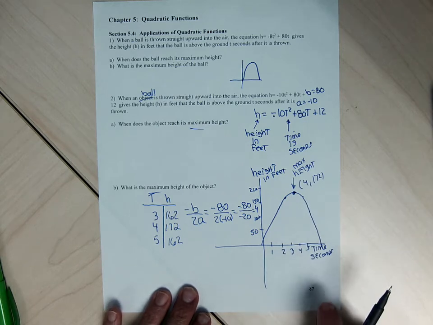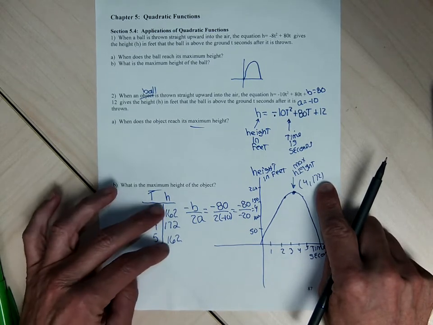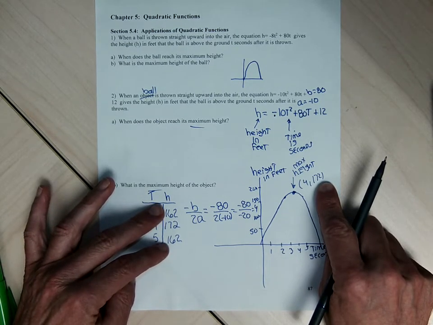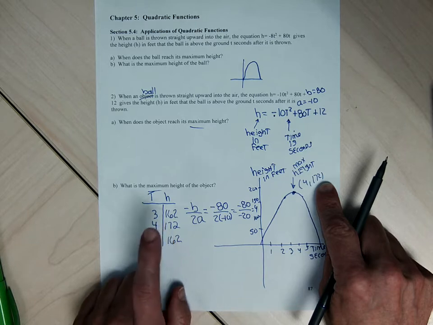The question is, what is its maximum height? Its maximum height in part B is 172 feet. If I made more numbers in the y column, because the vertex is a maximum point, that 172 is going to be the biggest y. I don't have to worry about having a y bigger than 172. So that's the maximum height.